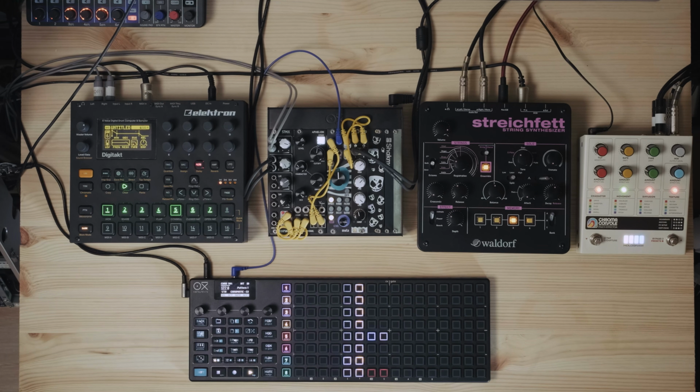I have a sequence running here from the OXI One Mark II into the Digitakt, and Meta is sitting on the master, so all the effects are applied to the full mix. We'll go through all the effects one by one: space, riser, filter, looper, delay and gator.